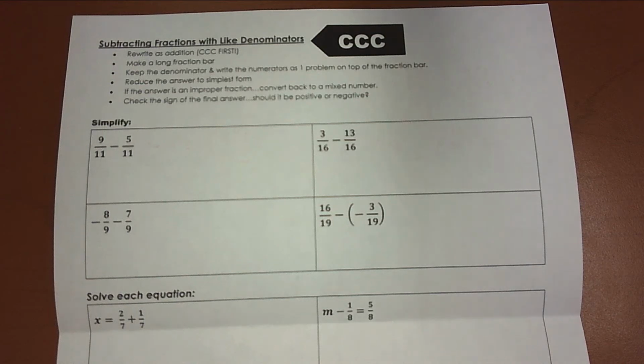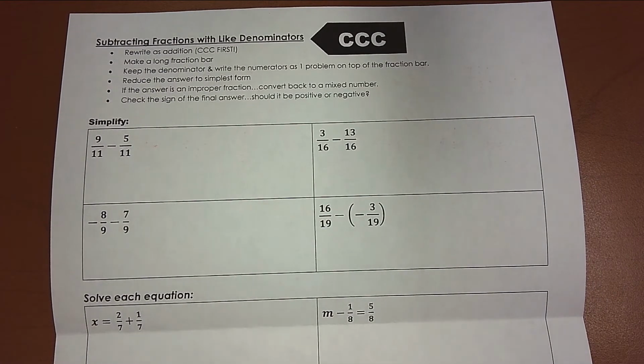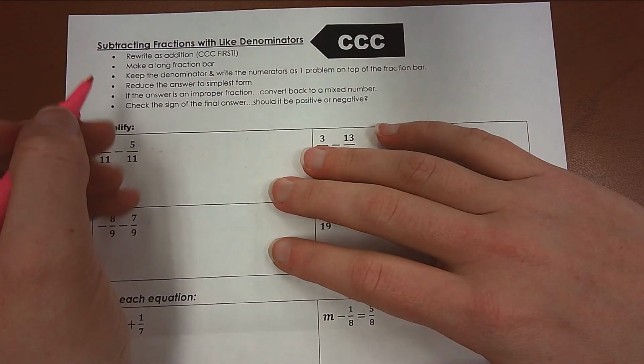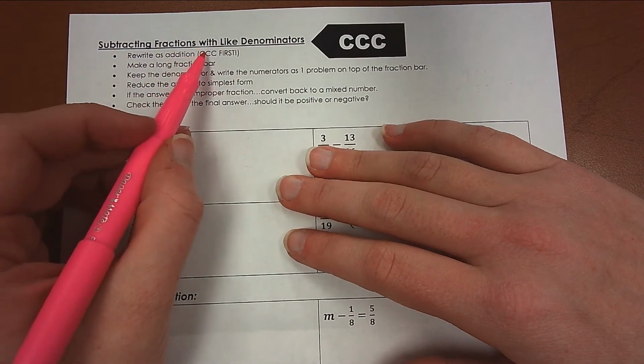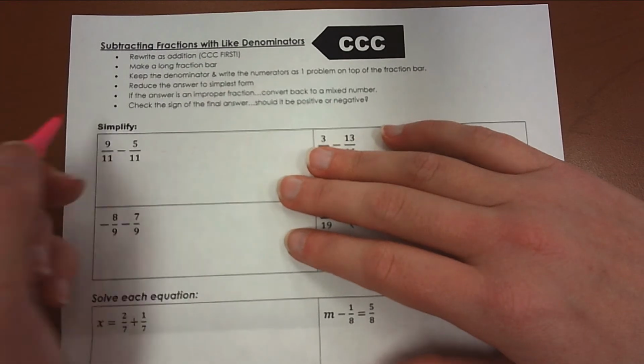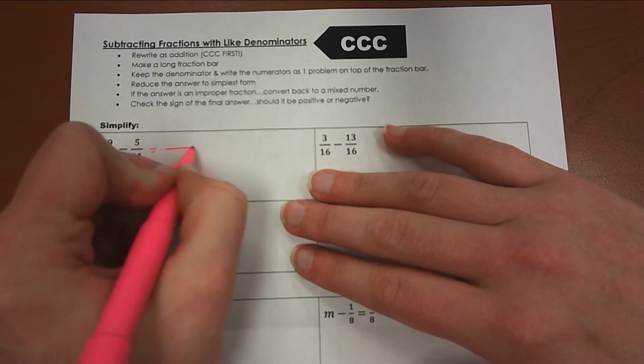The next thing that we're going to do is subtract fractions with like denominators. When we subtract fractions with like denominators, we're going to do very similar to what we did the first time. If we need to rewrite as addition, use copy, change first, we can. In this very first case, we've got 9 minus 5, which we can do 9 minus 5. So this is just like adding.